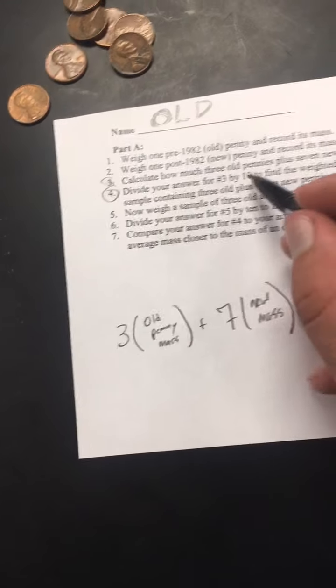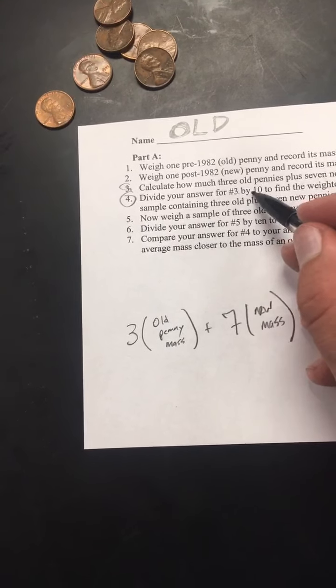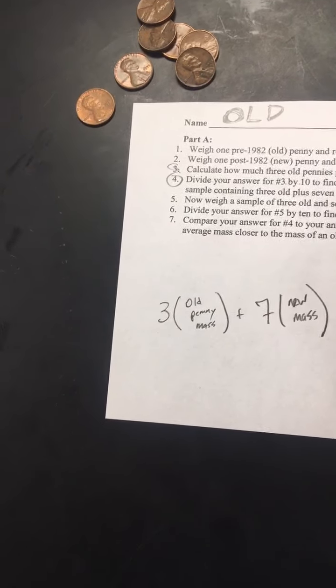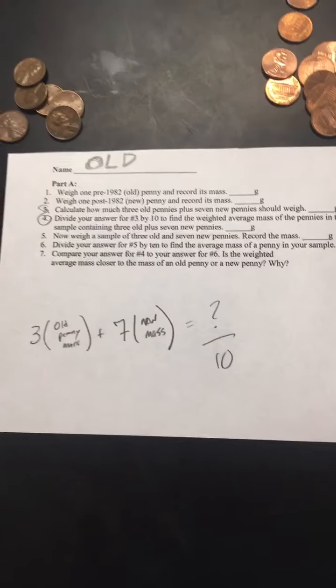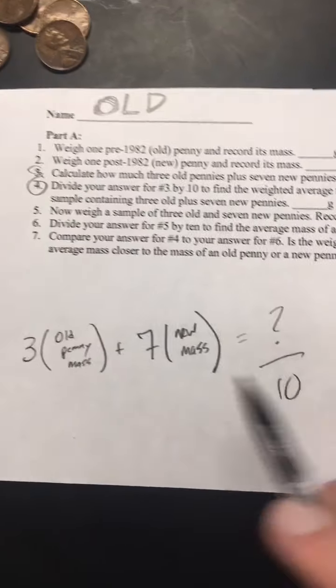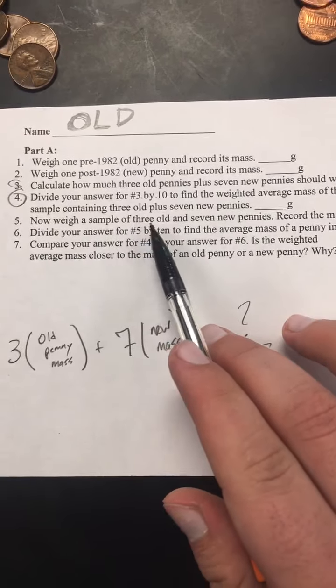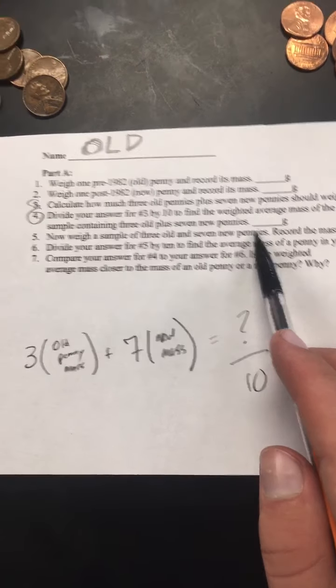Number 4 says divide your answer for number 3 by 10. Whatever your answer is, divide it by 10. Number 5 says now weigh a sample of 3 old and 7 new pennies.